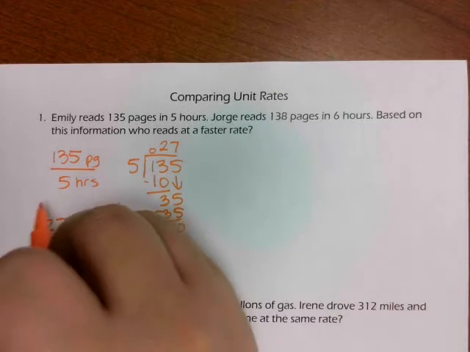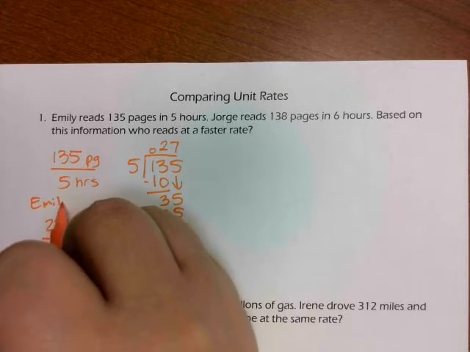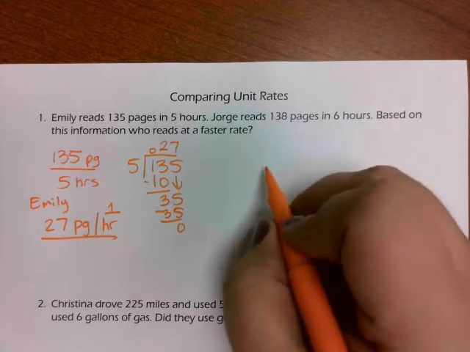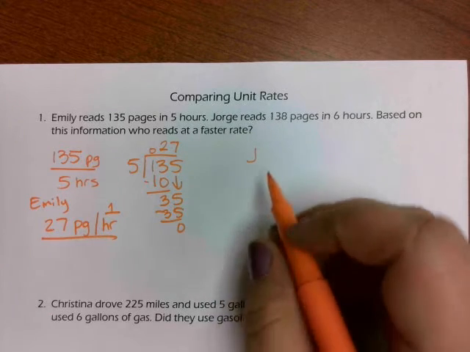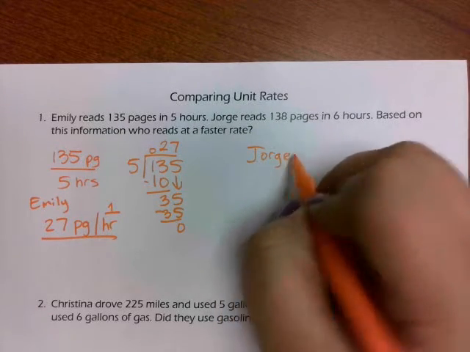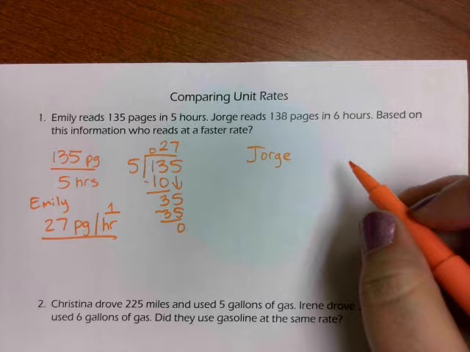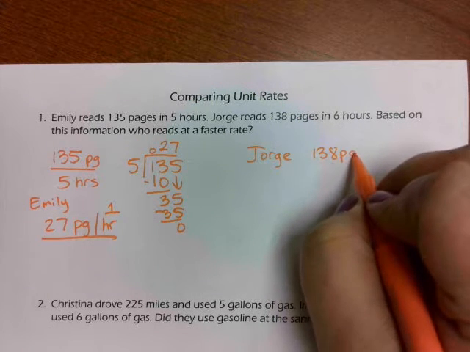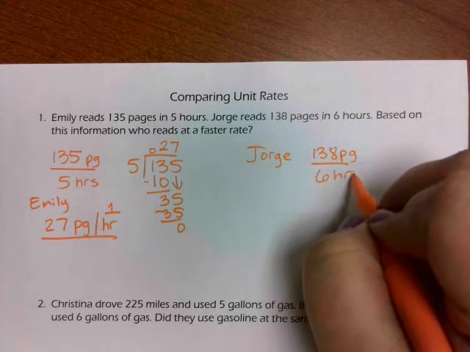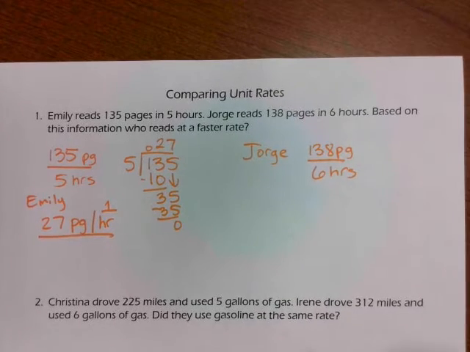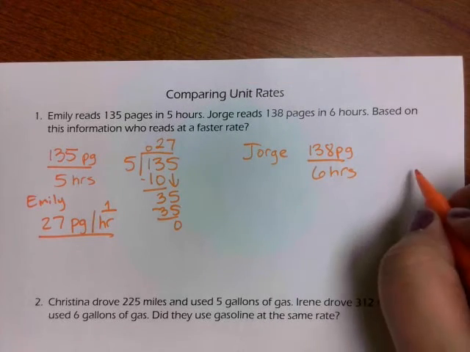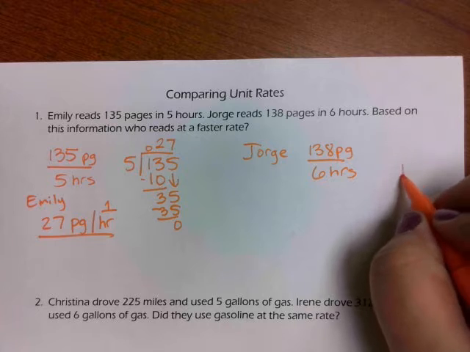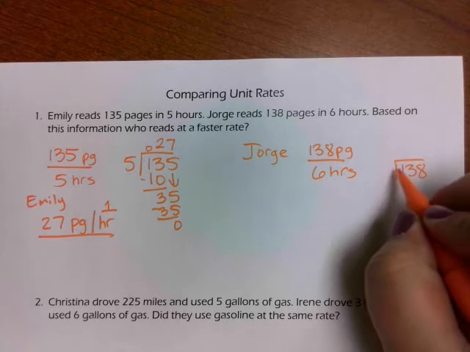All right, and this is for Emily. Let's put Emily so we don't forget that. And then George, I guess I'll put it here, it's fine. George reads at a rate of 138 pages in 6 hours. So we need to determine his unit rate by dividing these two. So 138 divide by 6.